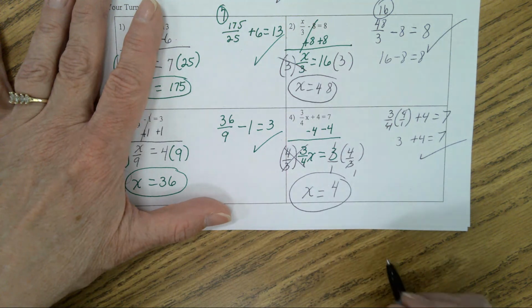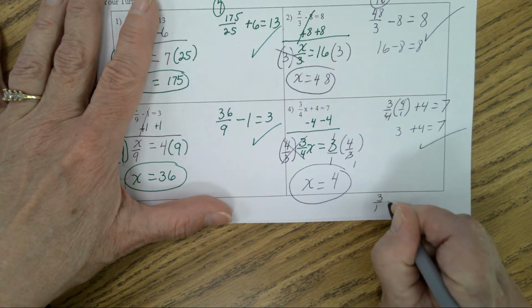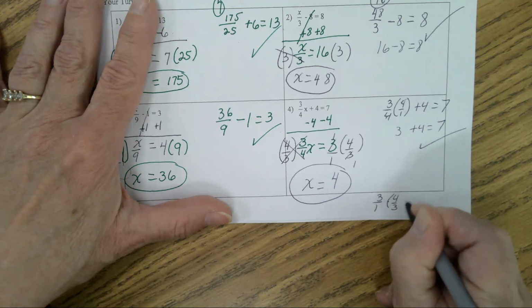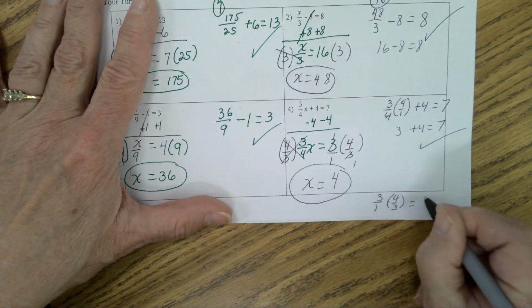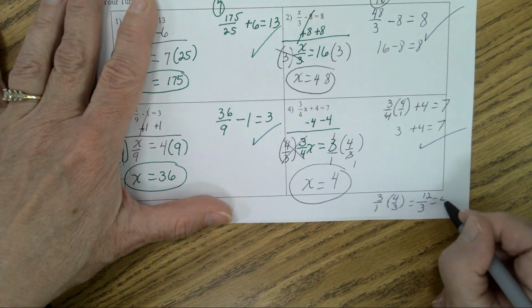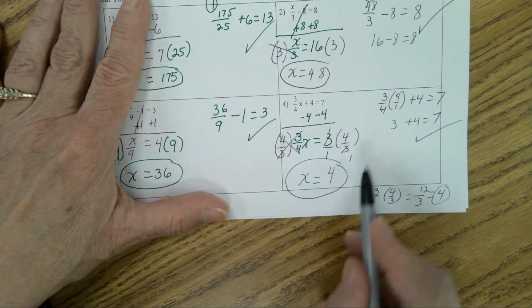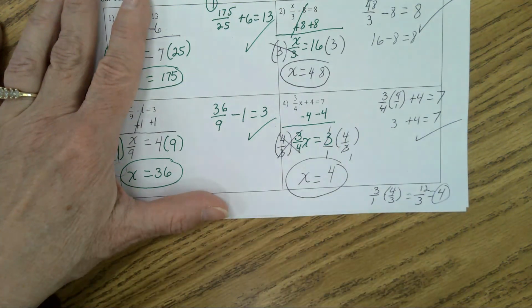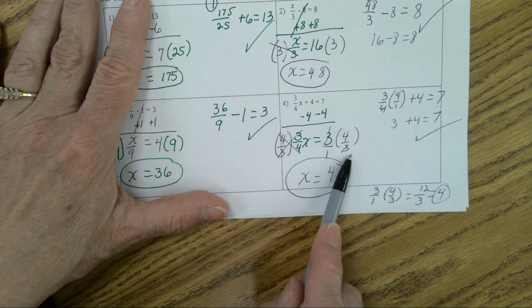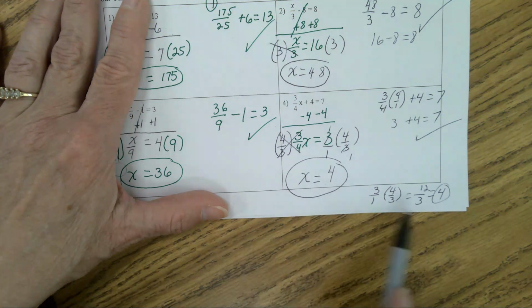But if you're not good at simplifying, you could just do 3 over 1 times 4 over 3, and you get 3 times 4 is 12, 1 times 3 is 3, and you would get a 4 finally, like that, which is what we ended up with here. But what I do, you can simplify between a numerator and a denominator. It's like, oh, 3 divides 3 once, 3 divides 3 once, and you went straight to a 4 without having to do this step here, okay?